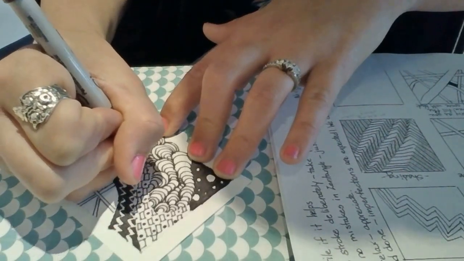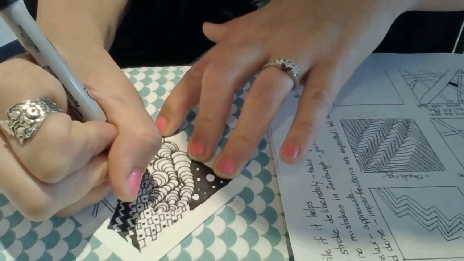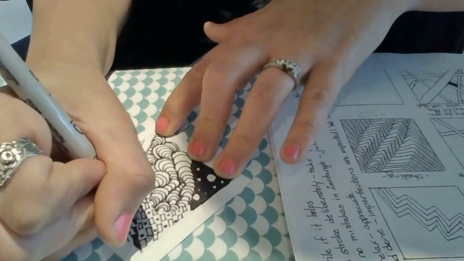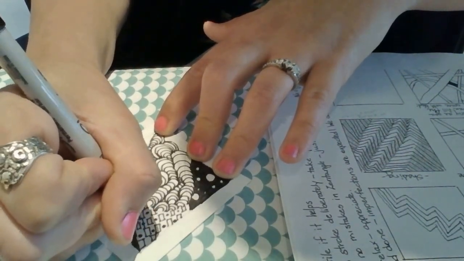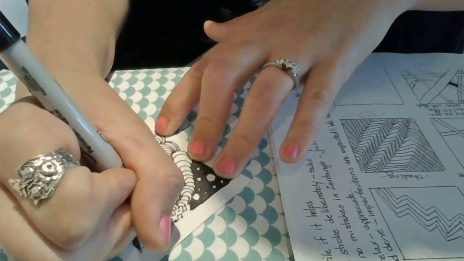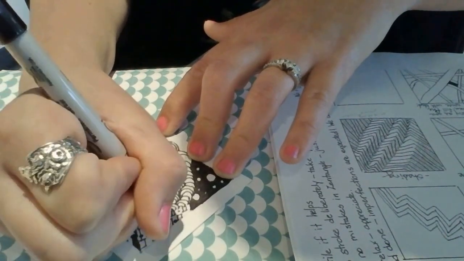And then I just connect. These are really fun to do too if you have micro pens, which are even finer than the Sharpie pen.